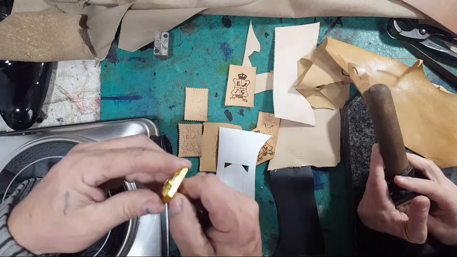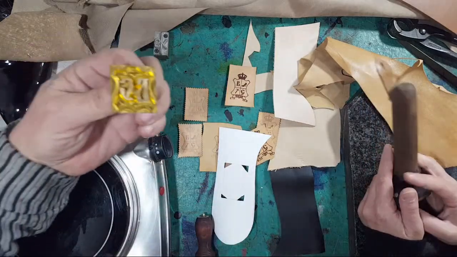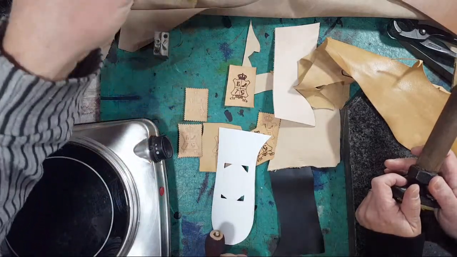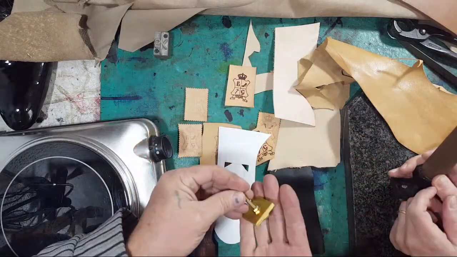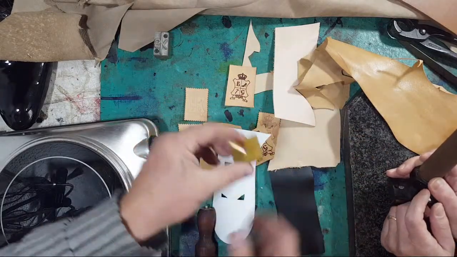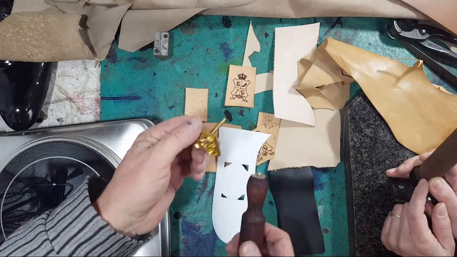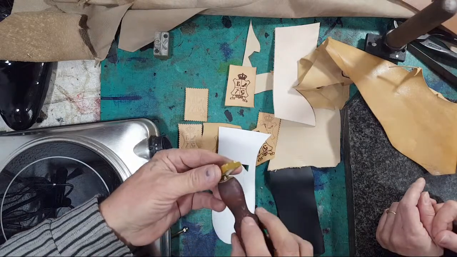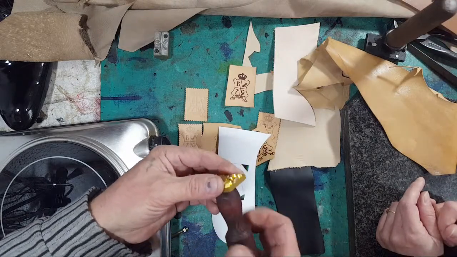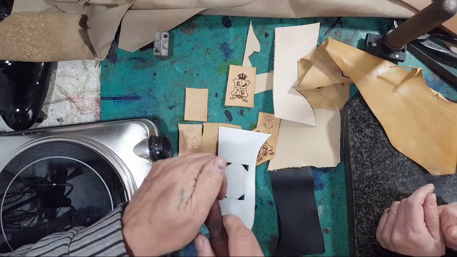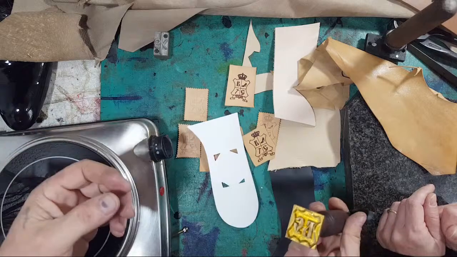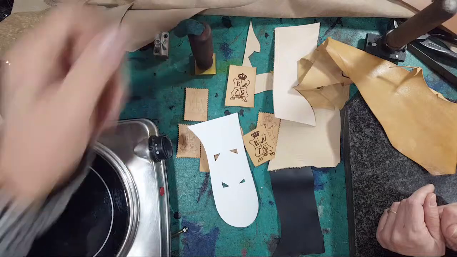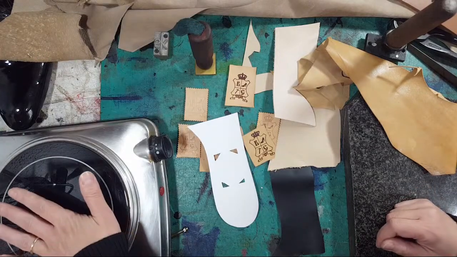I ordered this from AliExpress, and it's super quality, nice craftsmanship, and you get it like this, without a handle. You can make the handle yourself, personal. And this is how I made the handle. It's very functional, good looking.